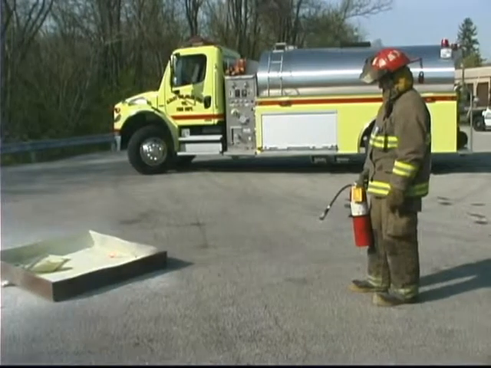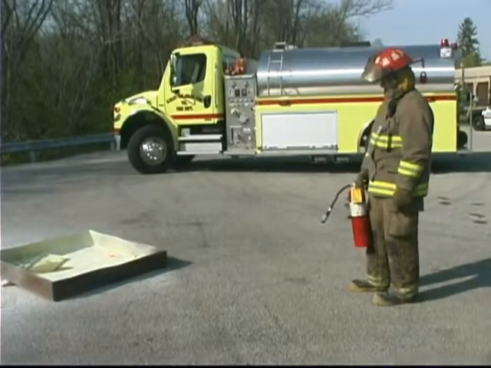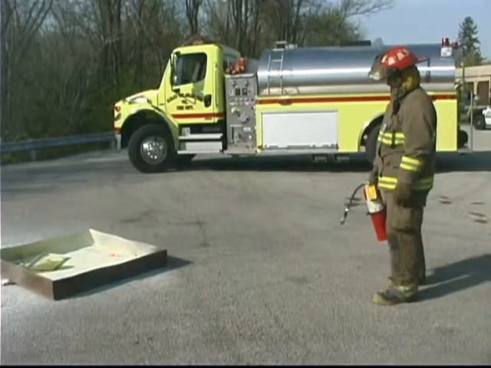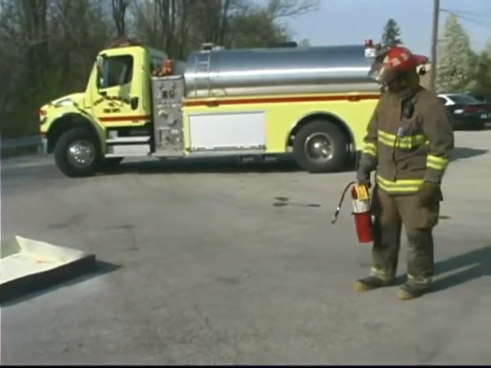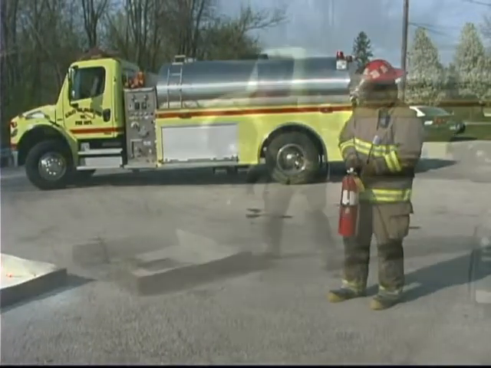Now, obviously, is this like a grease fire on the stove? You wouldn't want to use water. Correct. This would simulate a grease pan fire on a stove, and a shot from the dry chemical will put it out.